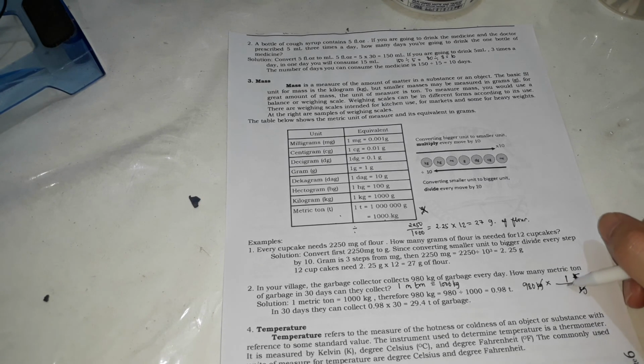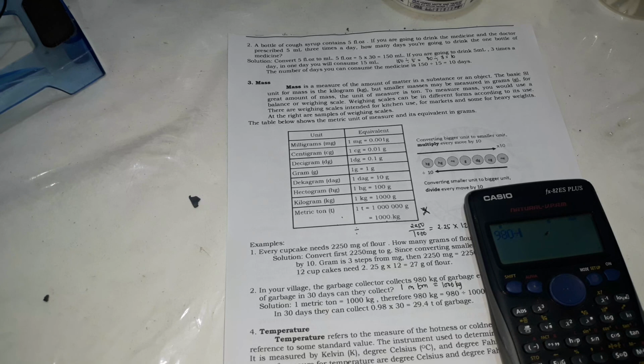Dito, ang 1 ton is 1,000 kilograms. So, 980 times 1 divided by 1,000 is 0.98 tons. Every day, it's 0.98 tons. Just multiply it by 30 kasi 30 days ang sa question. So, the answer is 29.4 tons of garbage.